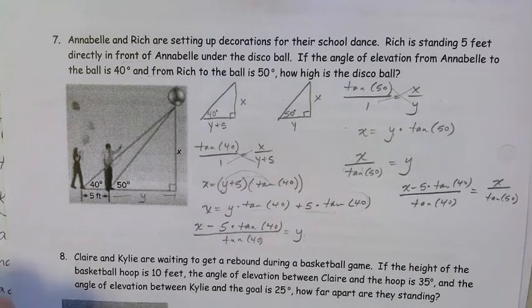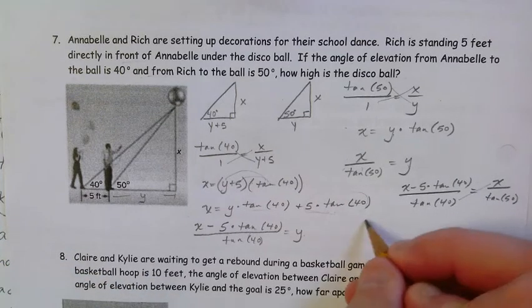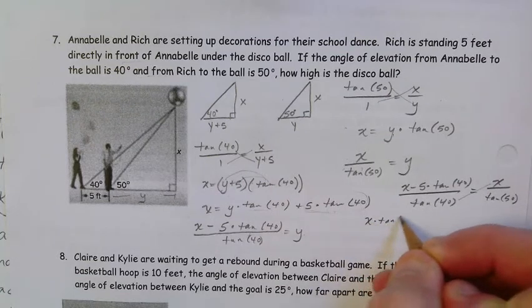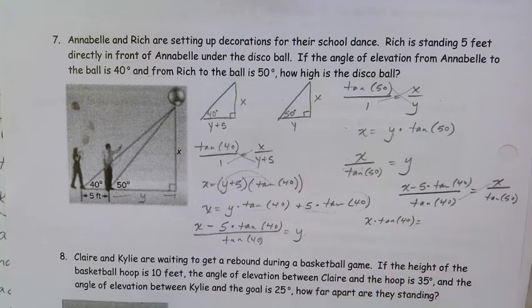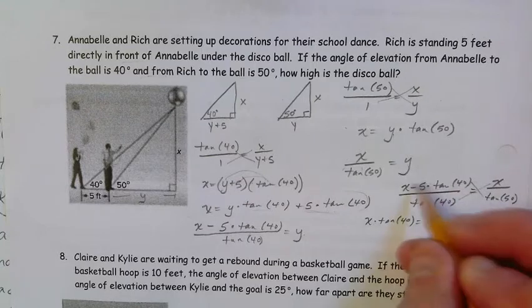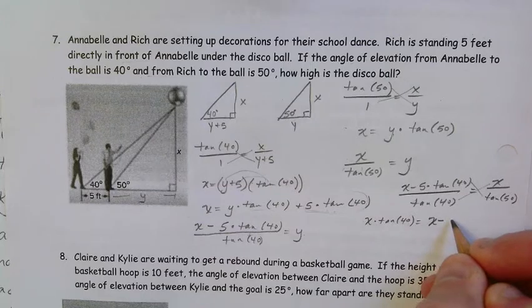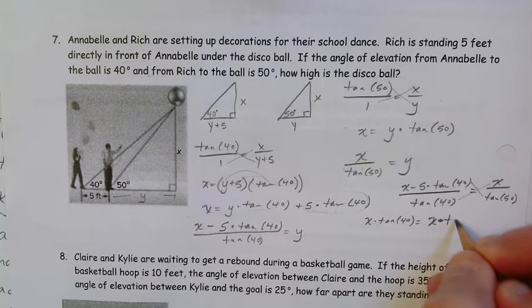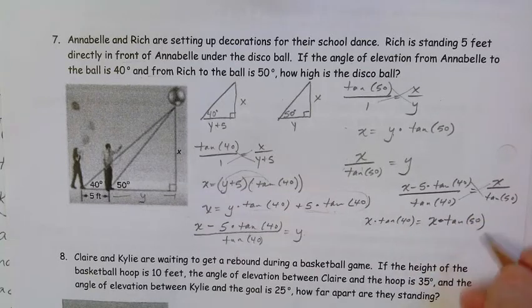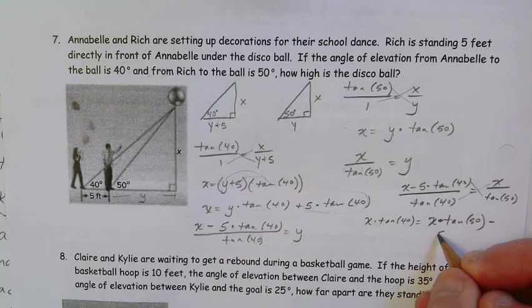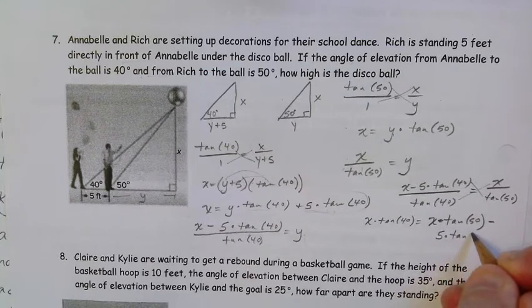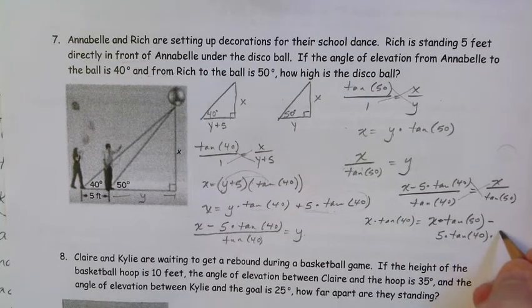Now this gets a little complicated when we work this out. We have x times the tangent of 40. And then we have this. Now I'm going to distribute this to both of these terms. So this will be x minus, oh, actually, we're going to multiply here. So times the tangent of 50 minus 5 times the tangent of 40 times the tangent of 50.